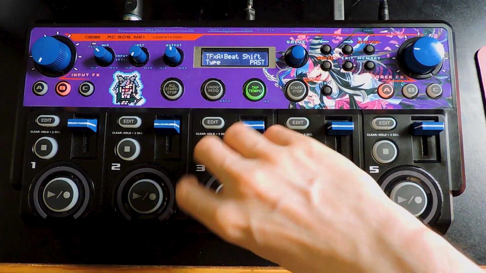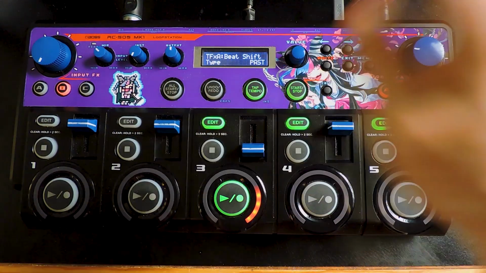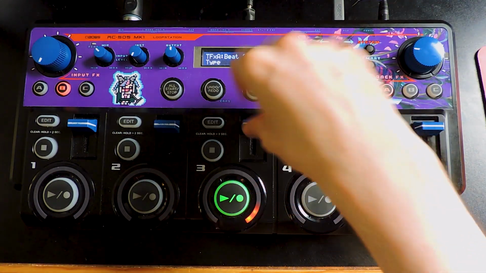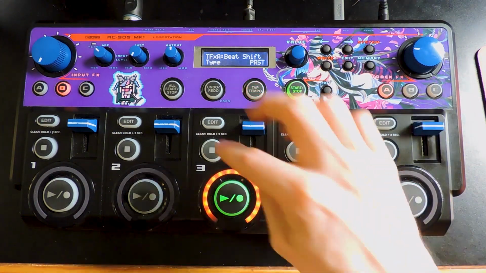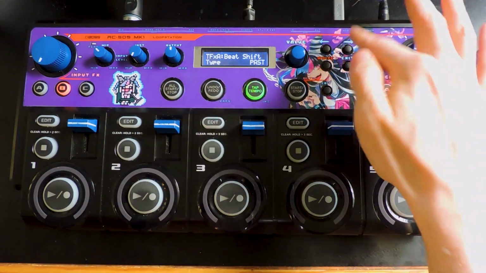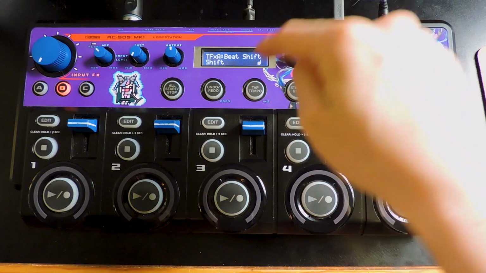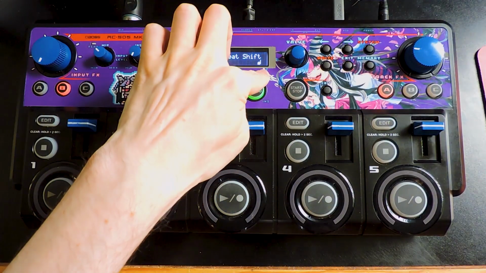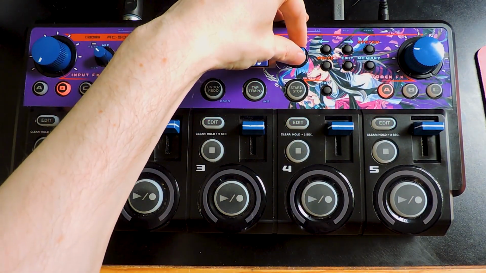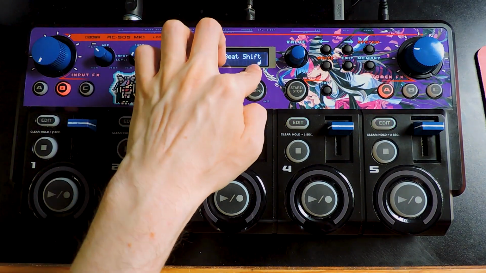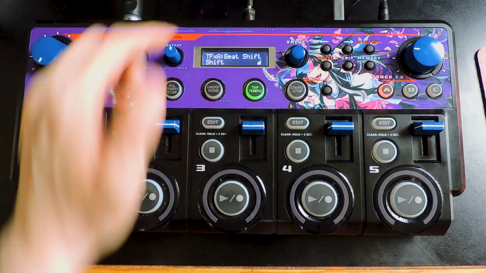Past is clockwise. I'll let it play, and you should hear 1, 2, 3, 4, 1, 2, 3, 4, 1. Perfect. Everything is making sense so far. But if I start it, it's going to play through the first quarter note or first half note or whatever. It'll play through whatever is on here first. Then it will shift it.